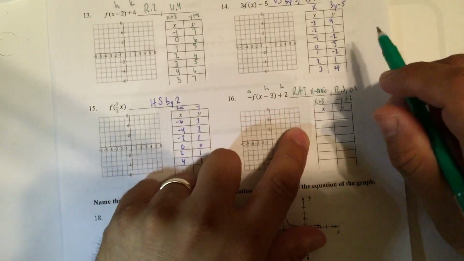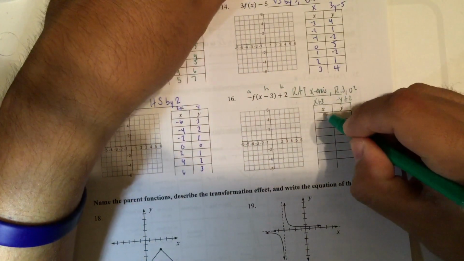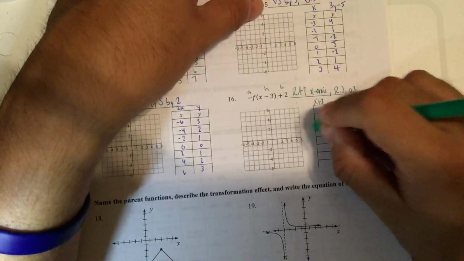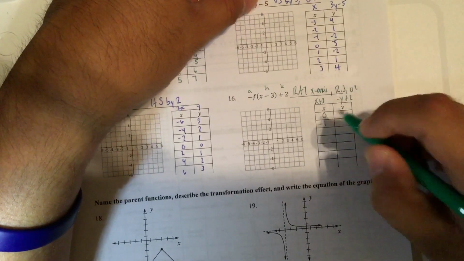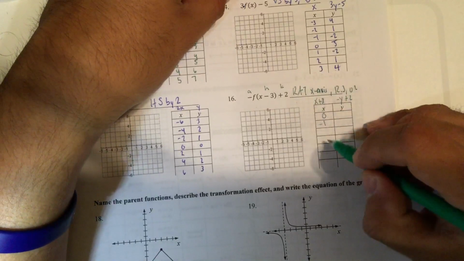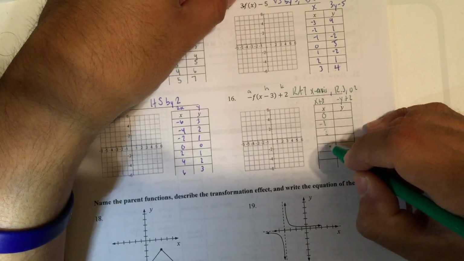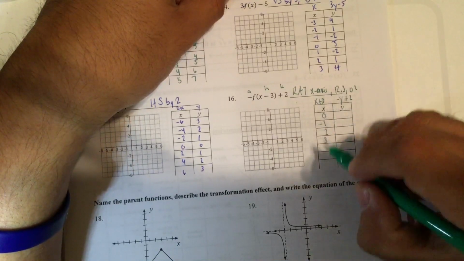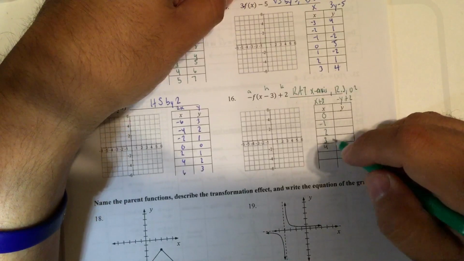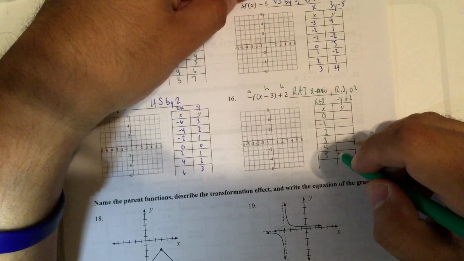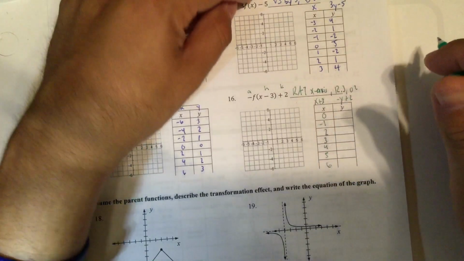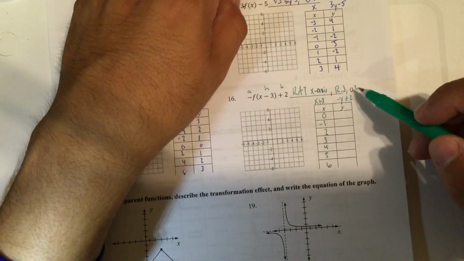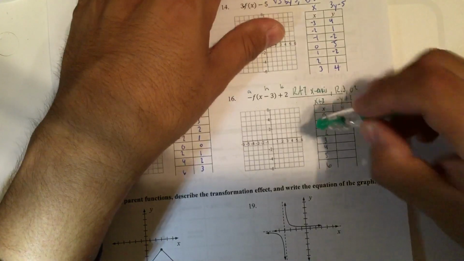So first off for the x values, I'm going to add 3, so negative 3 plus 3 is 0. Negative 2 plus 3 is 1. Negative 1 plus 3 is 2. 0 plus 3 is 3. 1 plus 3 is 4. 2 plus 3 is 5. And 3 plus 3 is 6. Okay, so we just added 3 to each one. Alright, then we have a negative.